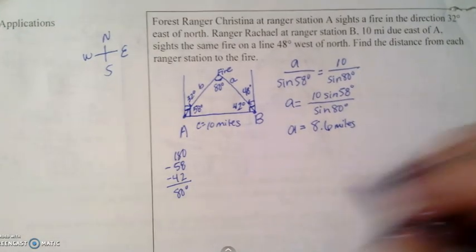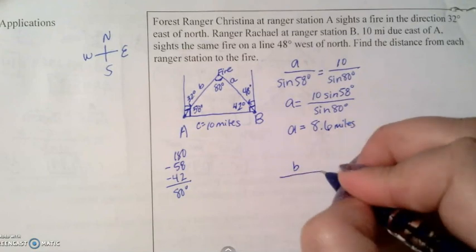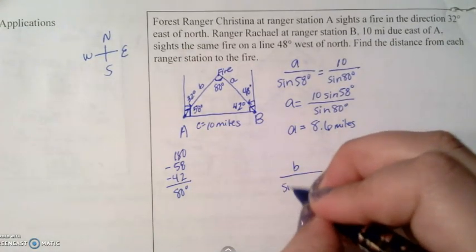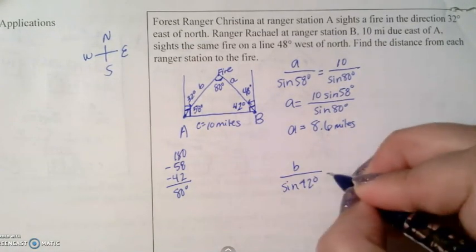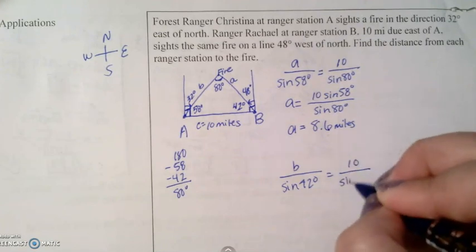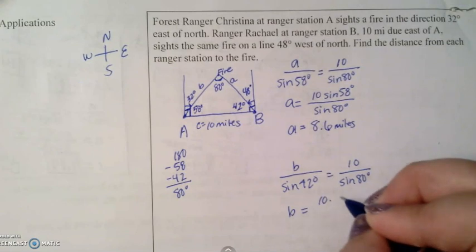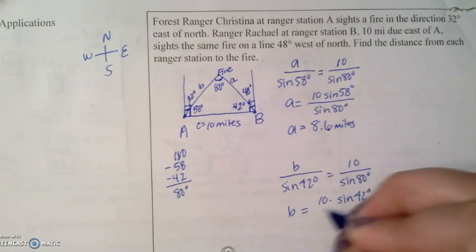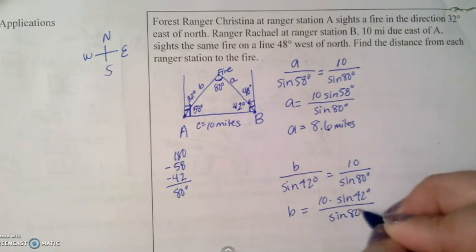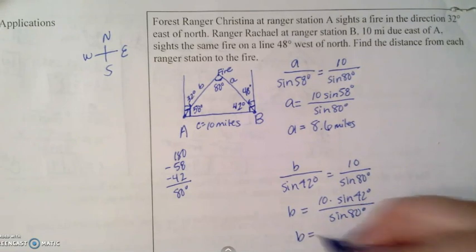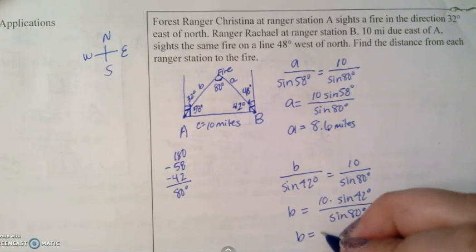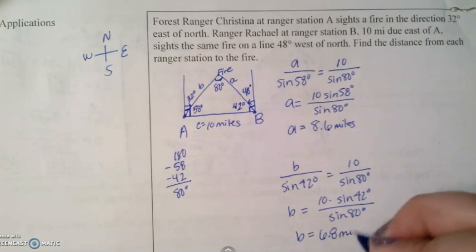Then we do the same thing for B. B divided by sine of 42 degrees equals 10 divided by sine of 80 degrees. B equals 10 times sine of 42 degrees divided by sine of 80 degrees. B equals, into the calculator, we happen to get 6.8 miles.